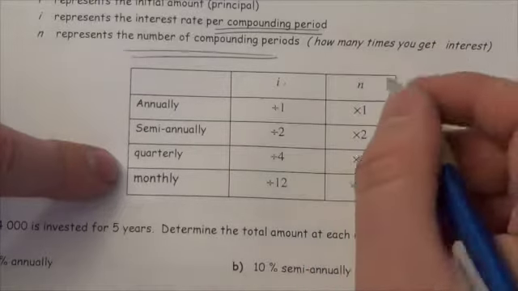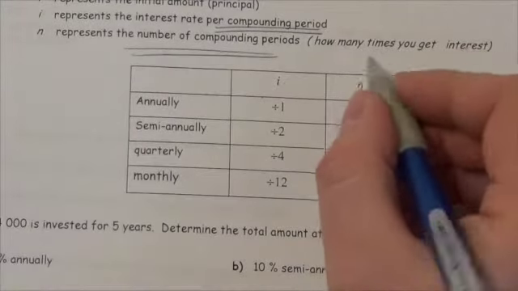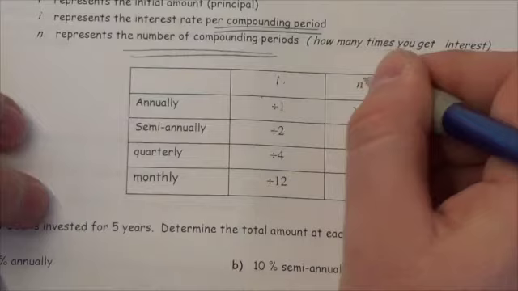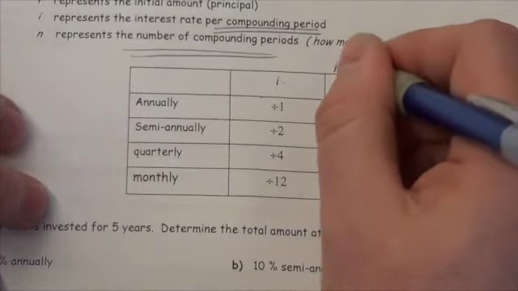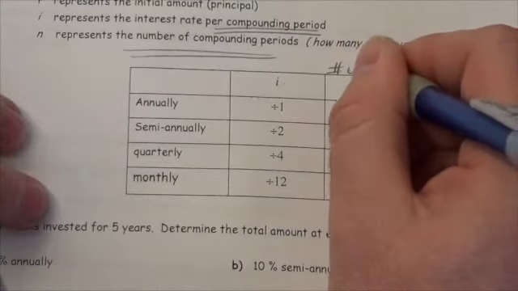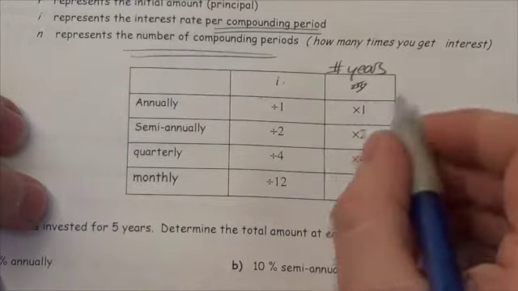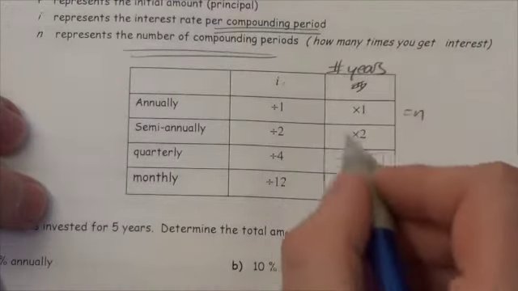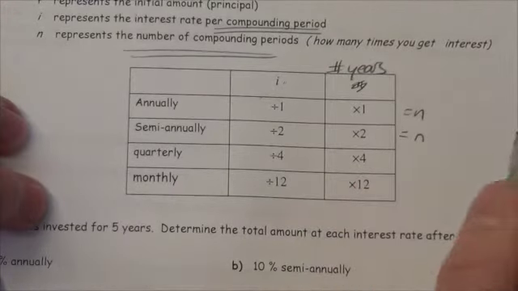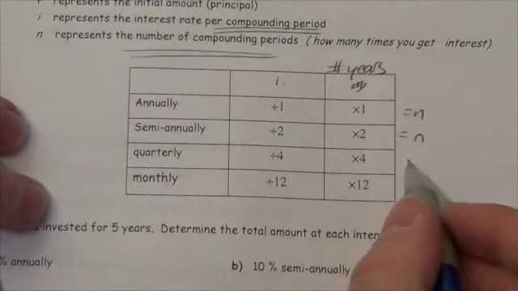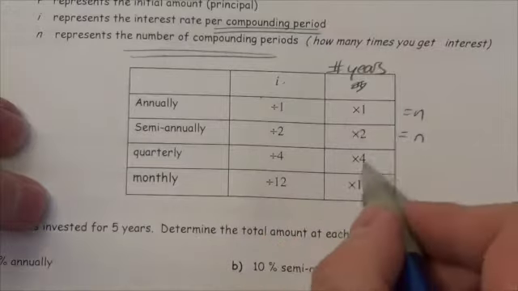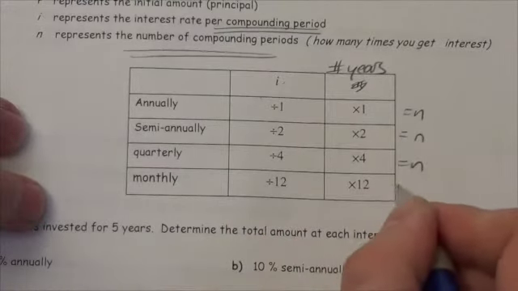Now in this case, think of it like this. This is supposed to be the number of years. Actually, this is maybe how you should think about it. This should be the number of years, and if you multiply the number of years by 1, there you get n. If you multiply the number of years by 2, then you get n, because n is the number of compounding periods. If you multiply the number of years by 4, then you get n.